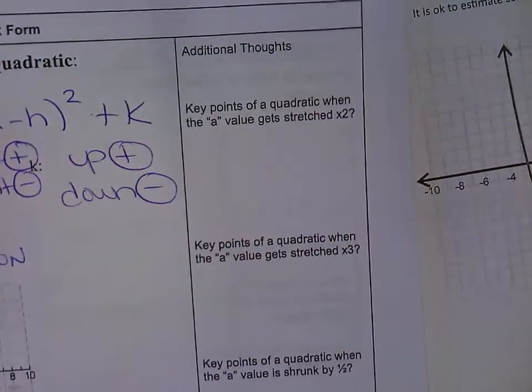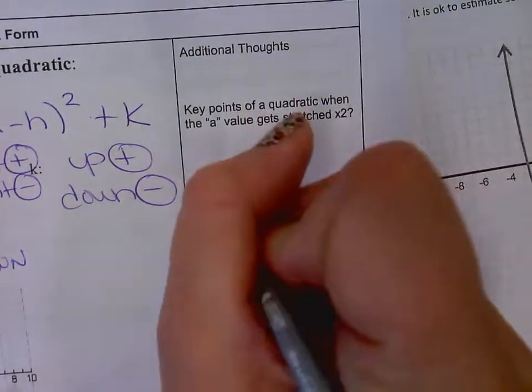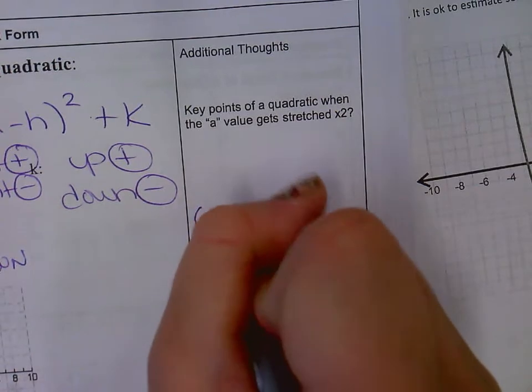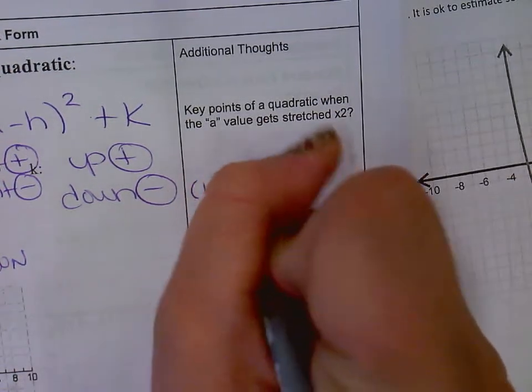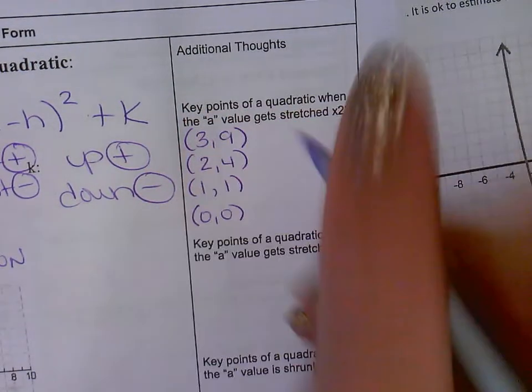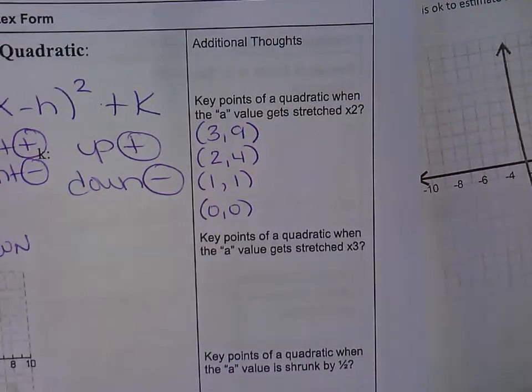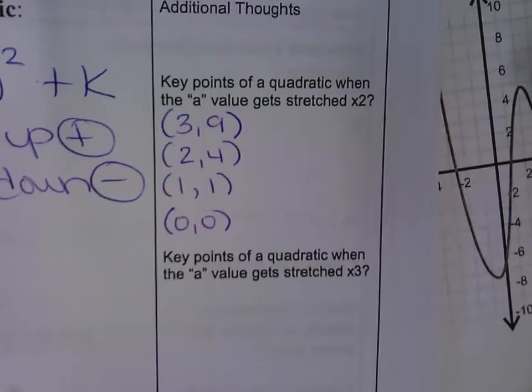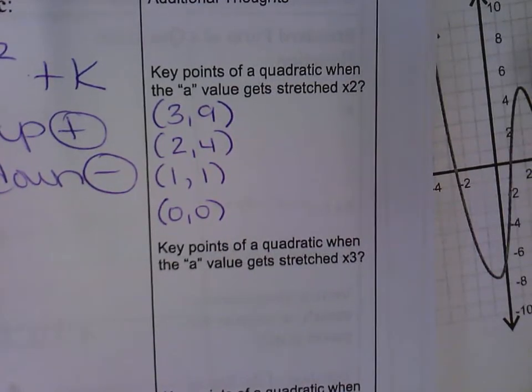Speak now. All right, so while we're on this resource page, I just want to list the set of points again. So usually our set of points are the vertex will be at 0, 0, then you go 1, 1, then you go 2, 4, and then you go 3, 9. Does it make sense what I'm talking about? Like from the vertex, those are your moves, right?